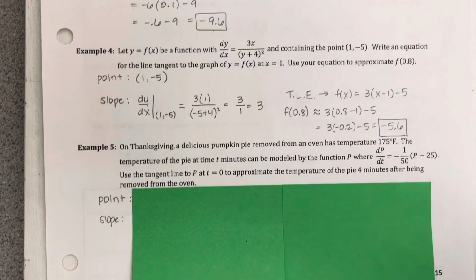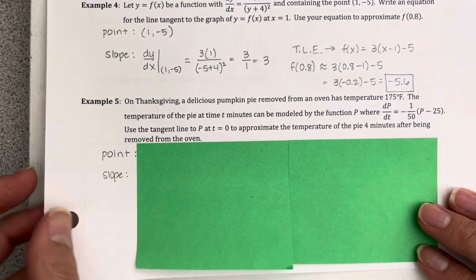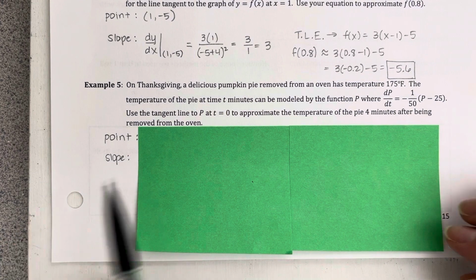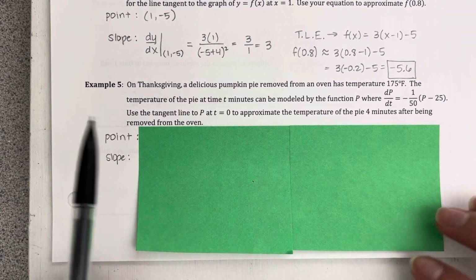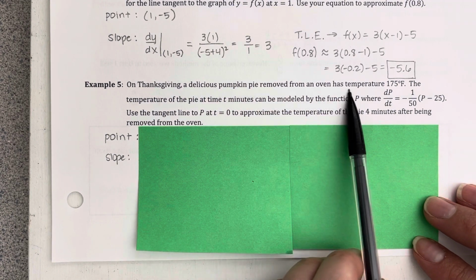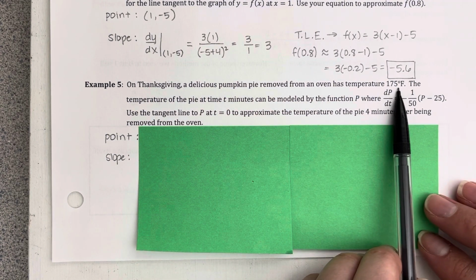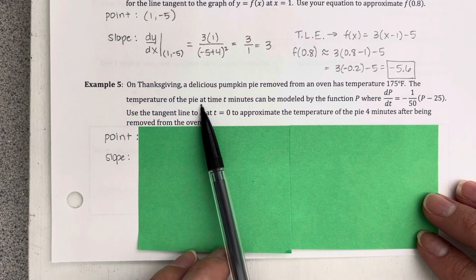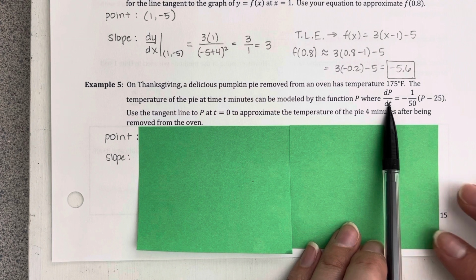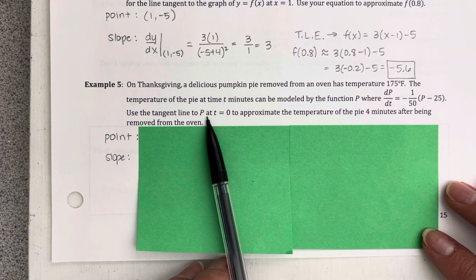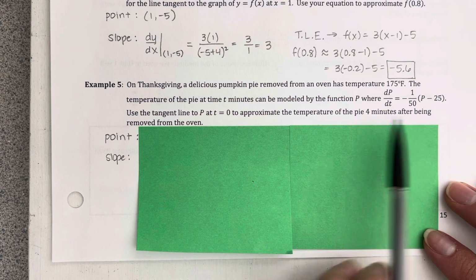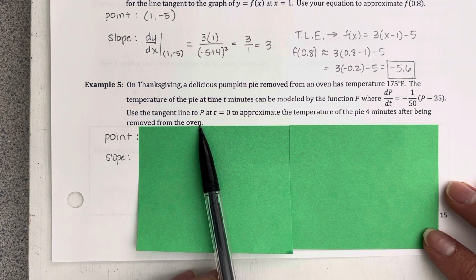All right, the last question is very similar to what you could see on an AP test. As opposed to just giving you equations, it'll be more of a word problem situation. On Thanksgiving, a delicious pumpkin pie removed from an oven has a temperature of 175 degrees Fahrenheit. The temperature of the pie at time t minutes can be modeled by the function where here's the derivative. Use the tangent line to P at t equals 0 to approximate the temperature of the pie 4 minutes after being removed from the oven.